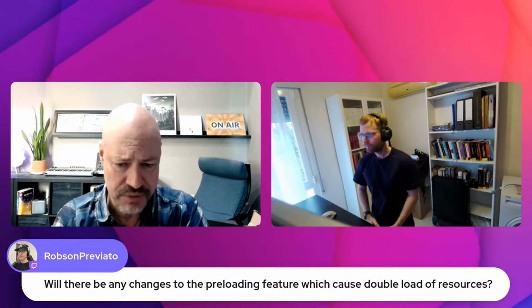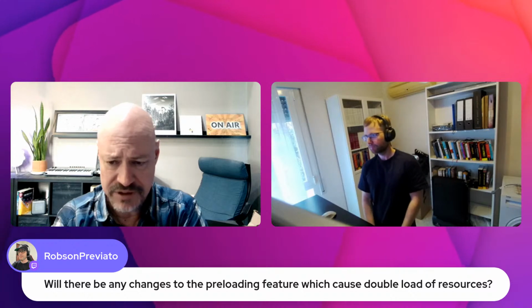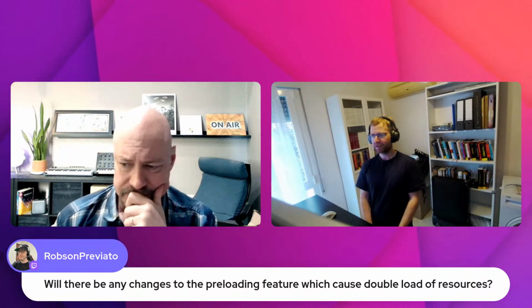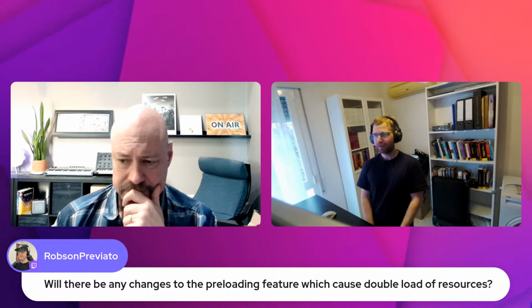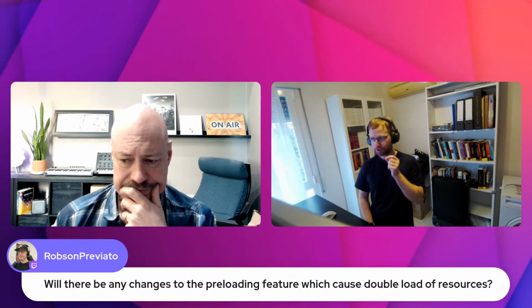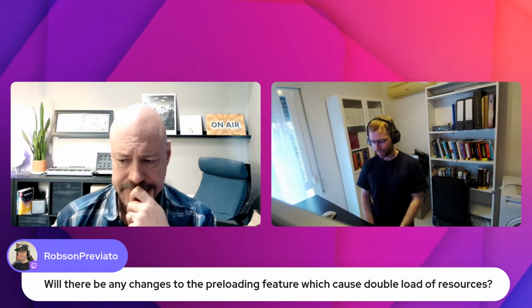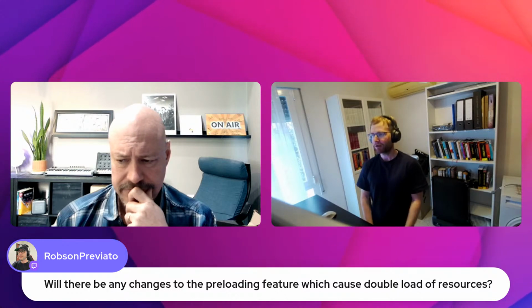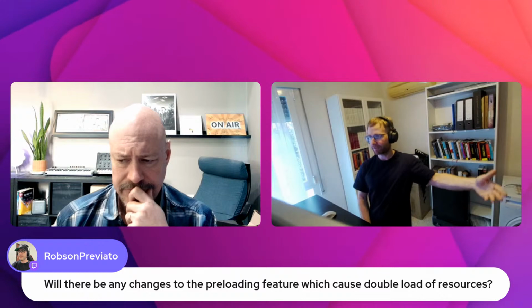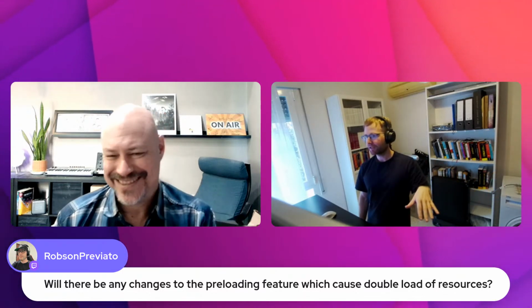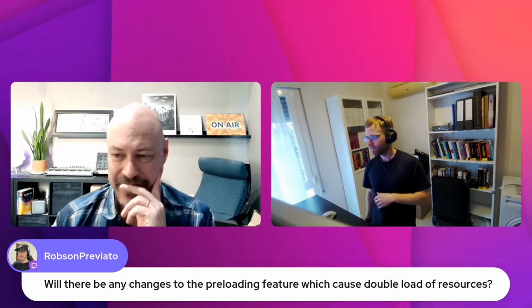Will there be changes to the preloading feature to cause double load of resources? So I'm not sure what they mean by preloading, because preloading is a very specific concept in terms of browser technologies. It's essentially telling the browser, please go ahead and load this resource ahead of time. If they refer to that, this feature is completely unrelated to it. Yeah. Okay, cool. Makes sense.